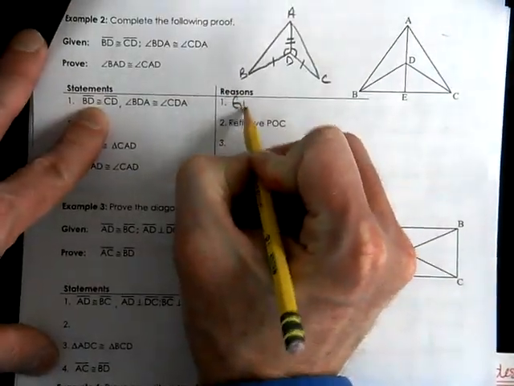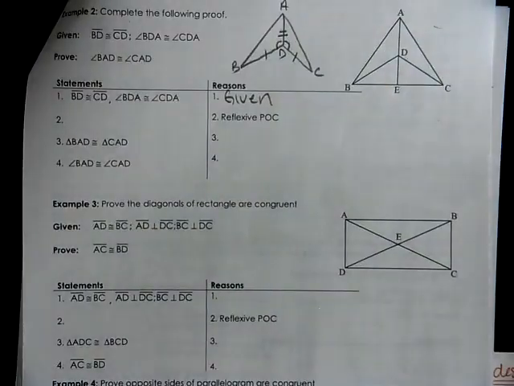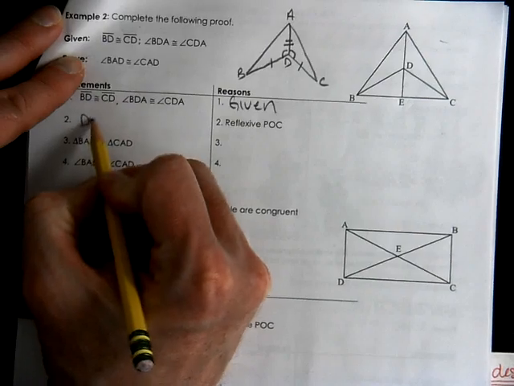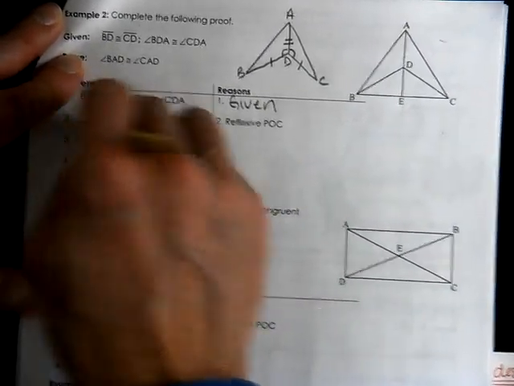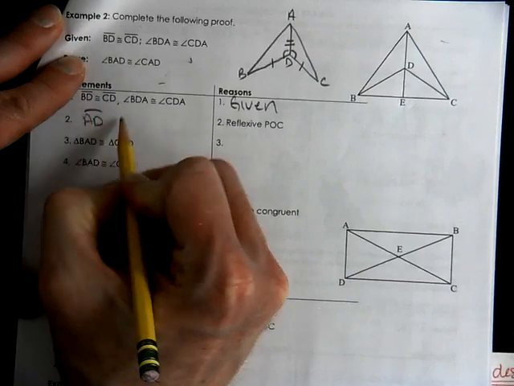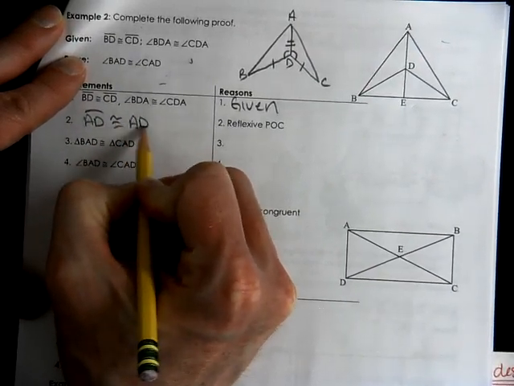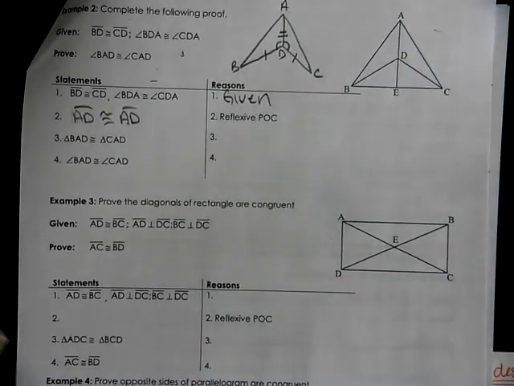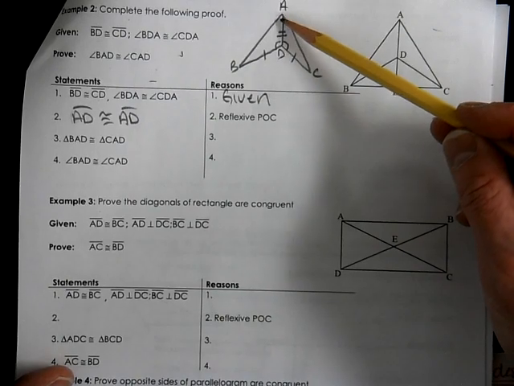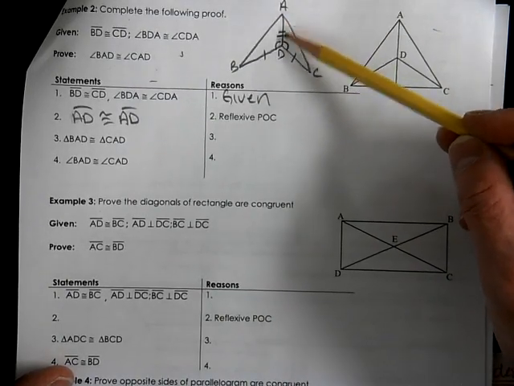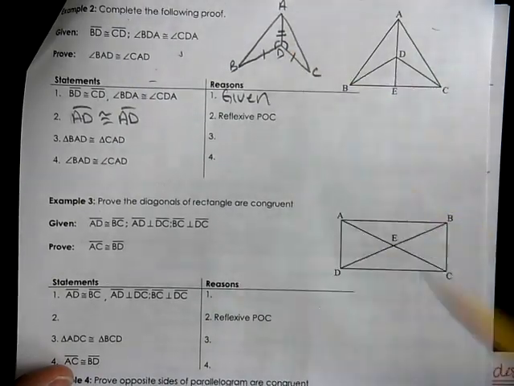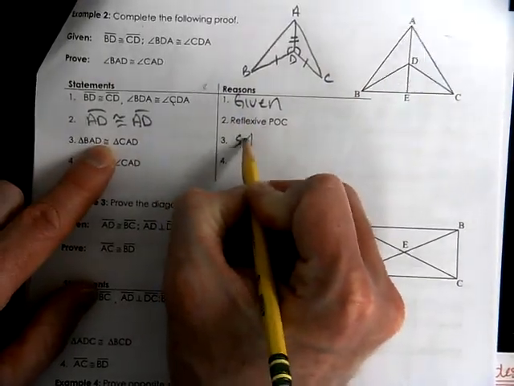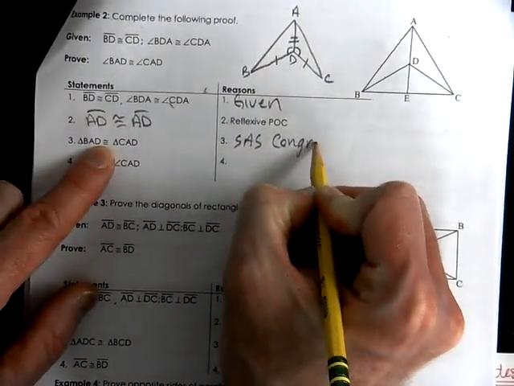So we started out with our given. We made a plan for how we can do this. In our plan, we talked about the reflexive. Segment AD is congruent to segment AD. Notice we did not have to switch the letters, because it's going from the top down to the marker and from the top down to the marker the same way. The triangles are congruent by side, angle, side. We like to write the word congruence.